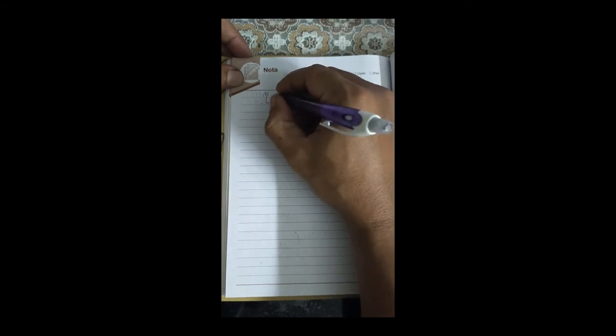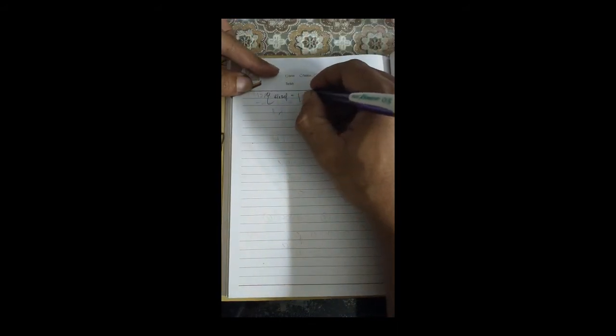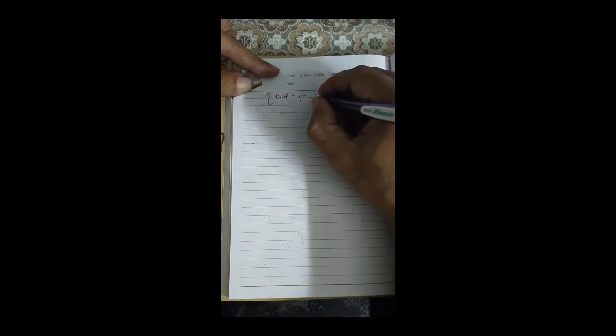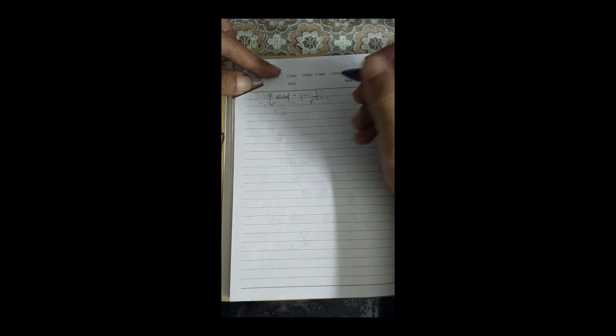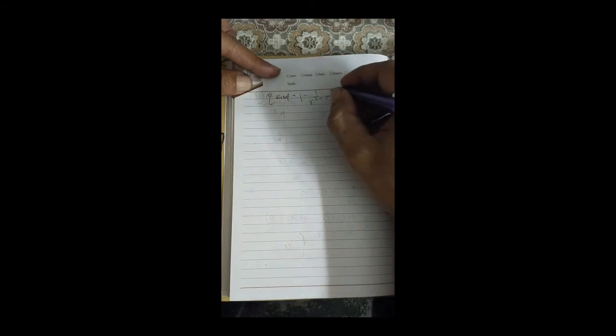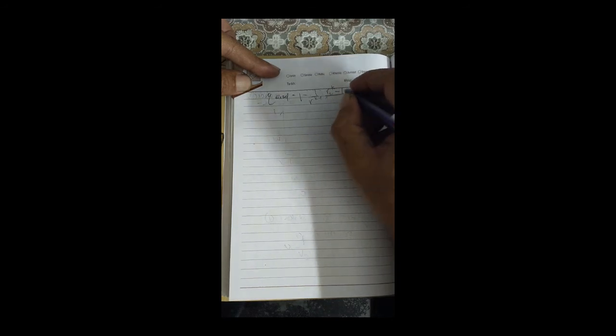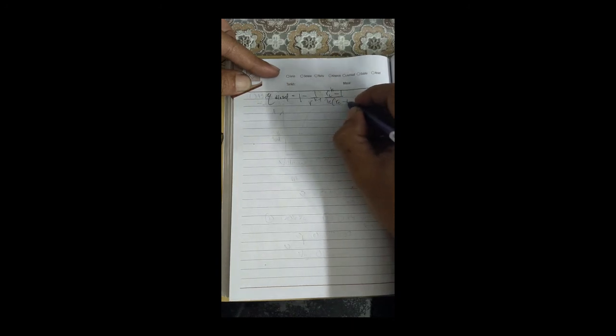Then we need to determine the thermal efficiency of the cycle. So the efficiency of diesel is 1 minus 1 over r, compression ratio, to the k minus 1, times cutoff ratio to the k minus 1 over k times (cutoff ratio minus 1).